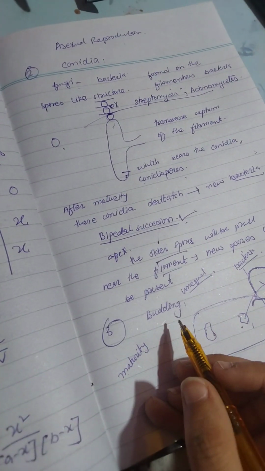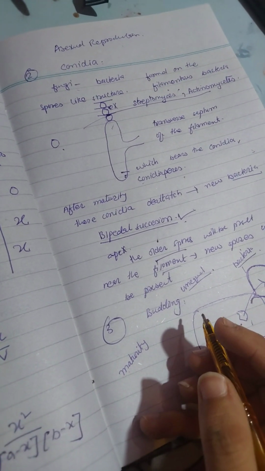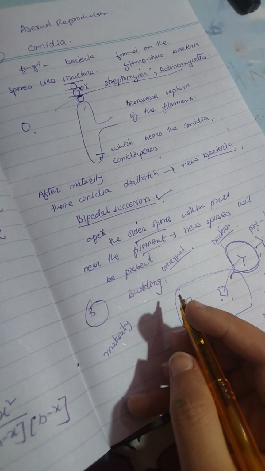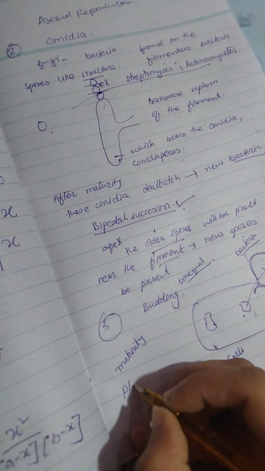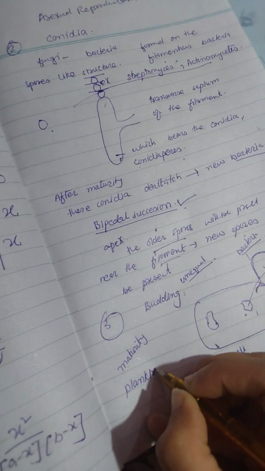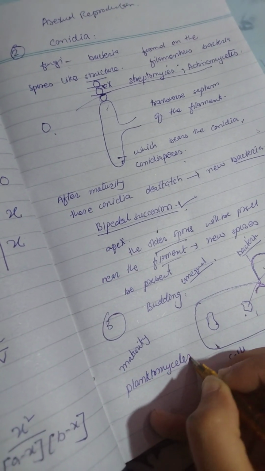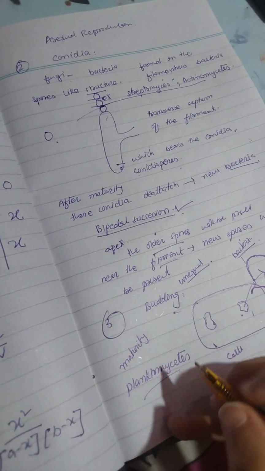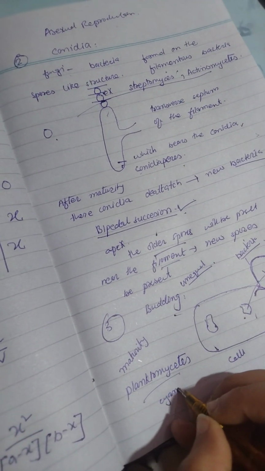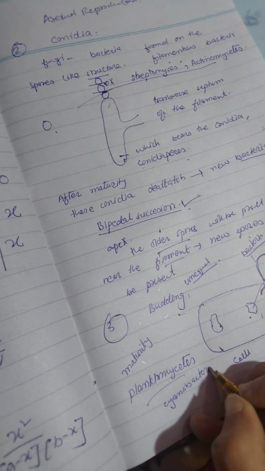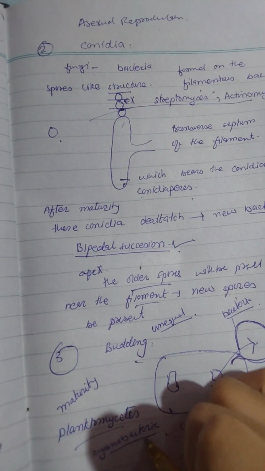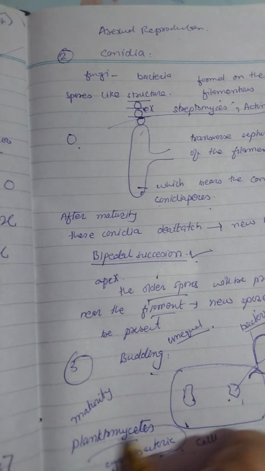Basically, this budding is seen in some planktomycetes, right? For example, we have cyanobacteria. This budding has been seen in some planktomycetes, or you can say cyanobacteria.